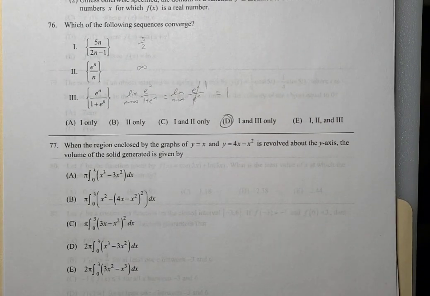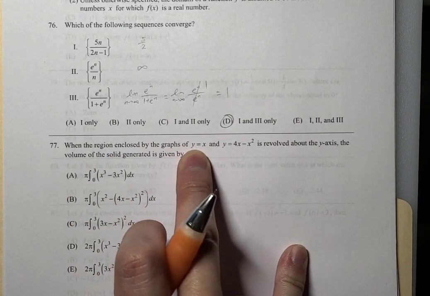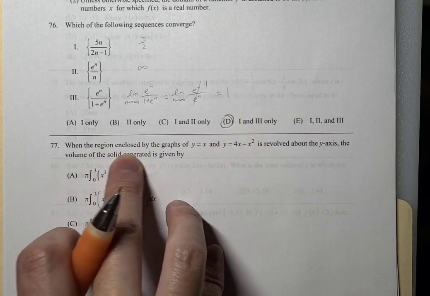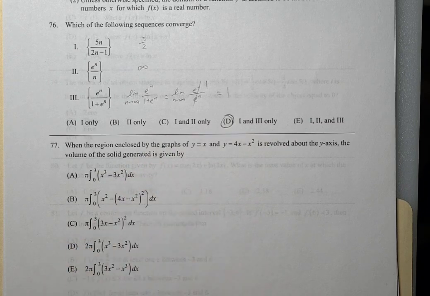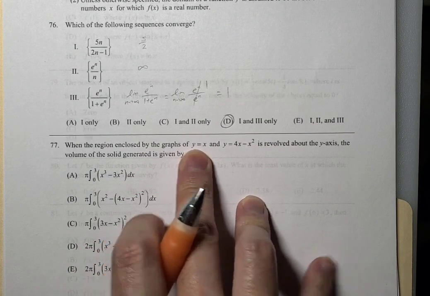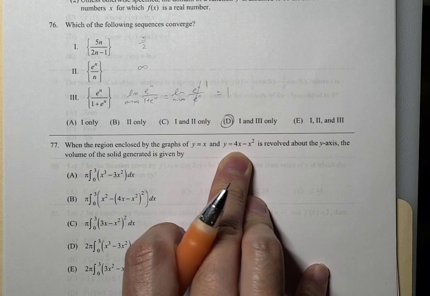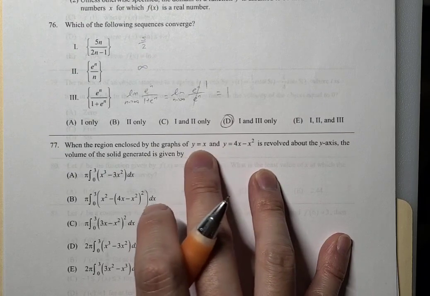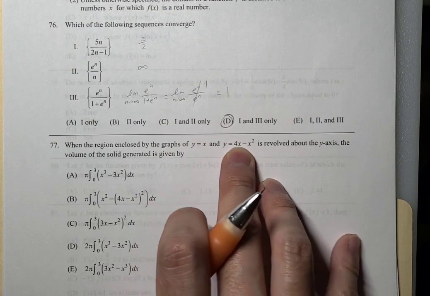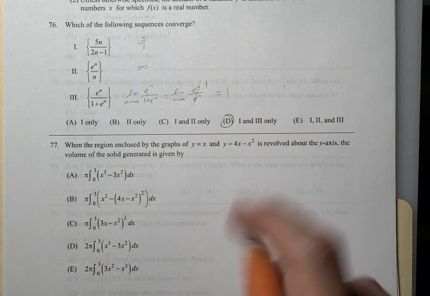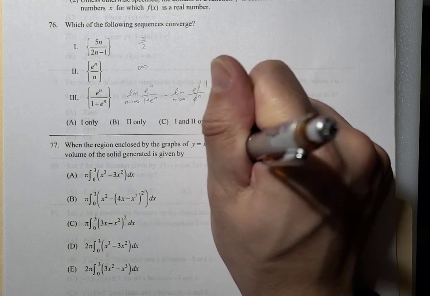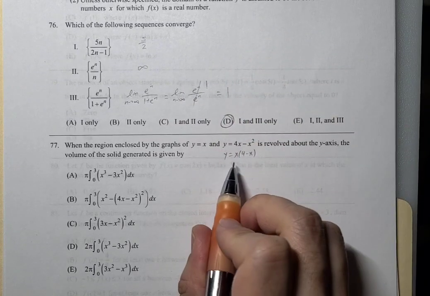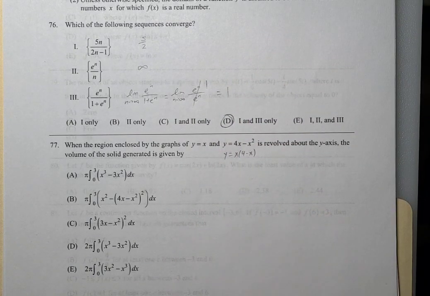Quite easy, okay? When the region enclosed by the graphs y is x and y is 4x minus x squared is revolved about the y-axis, volume of the solid generated is given by what? So this is a little involved. We know this is a parabola that opens downward, so we have a general idea how it looks. It might be helpful to find where this crosses the x-axis, okay? We can just rewrite this as x times 4 minus x. So we know that there are zeros when x is 0 and x is 4, okay?